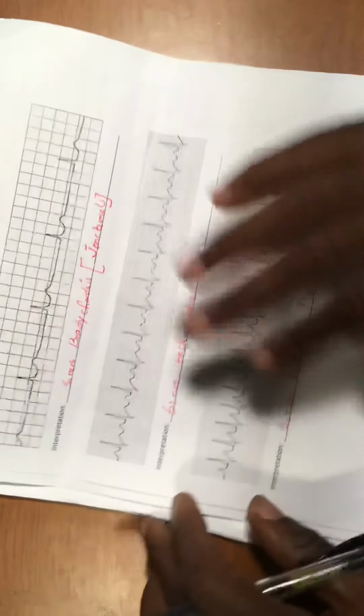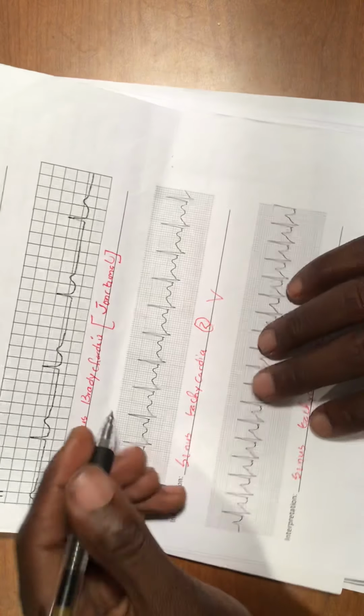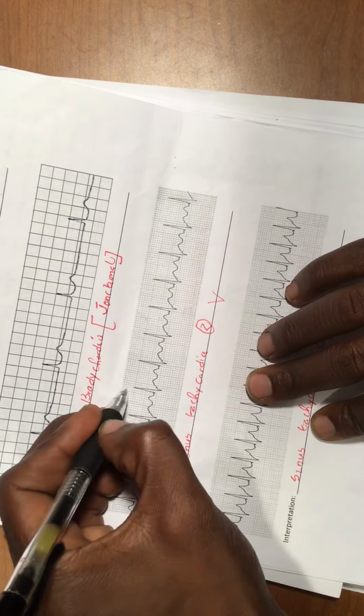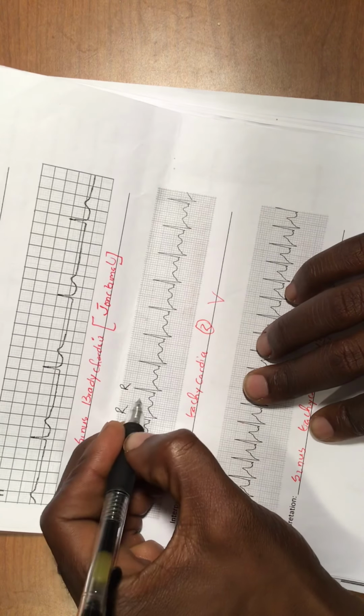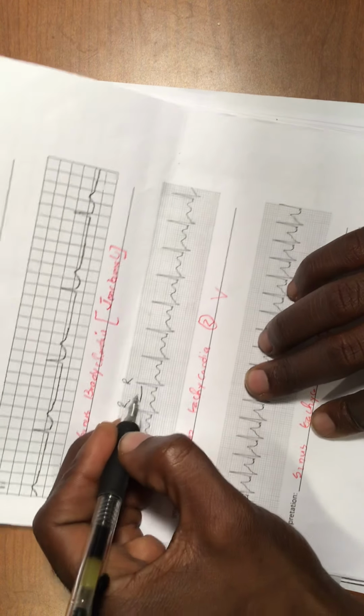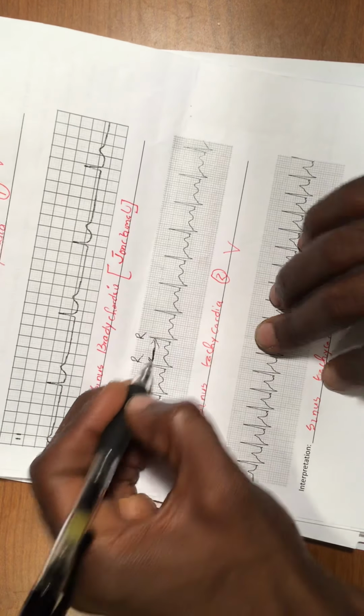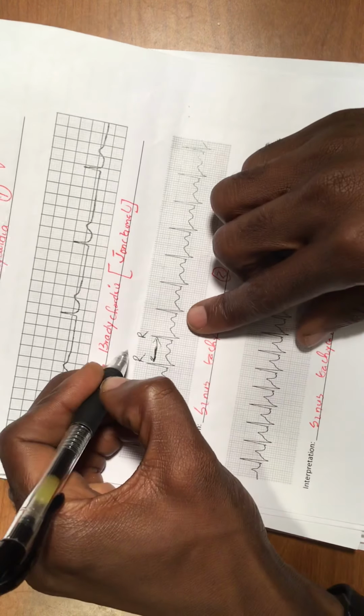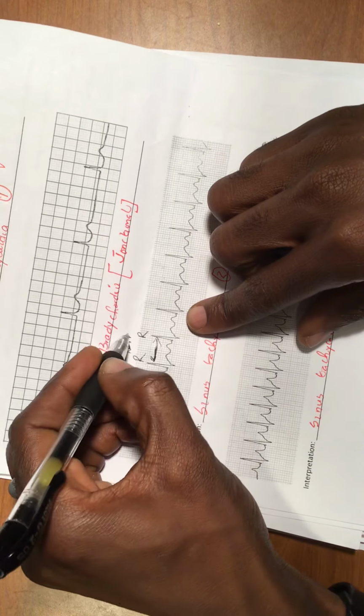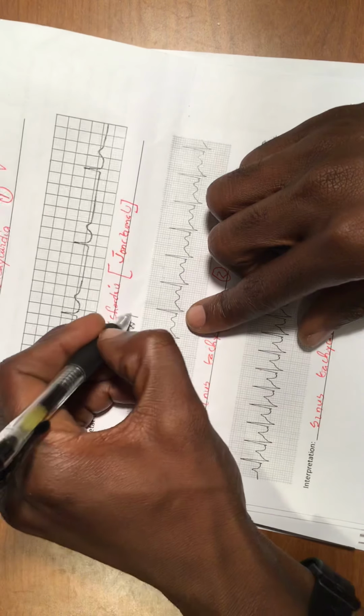See that? Let me show you. See how your R to R interval is right here, from here to here. I don't know if you see it with me. Right here to here. You see your R to R interval is really narrow or short.